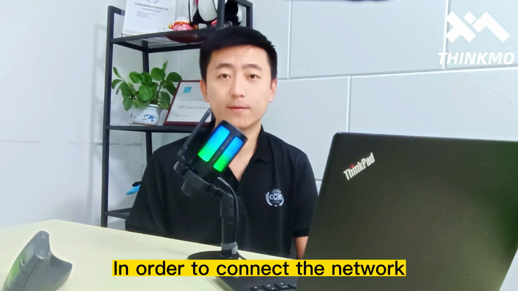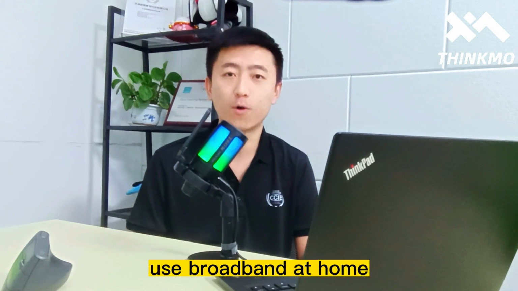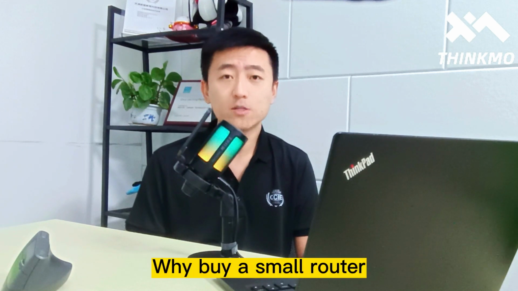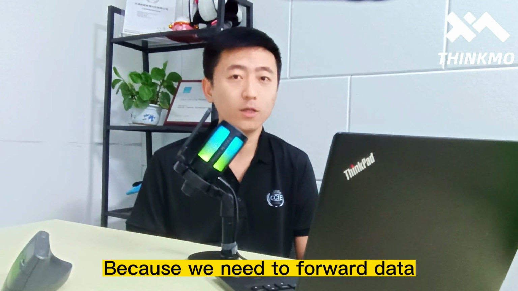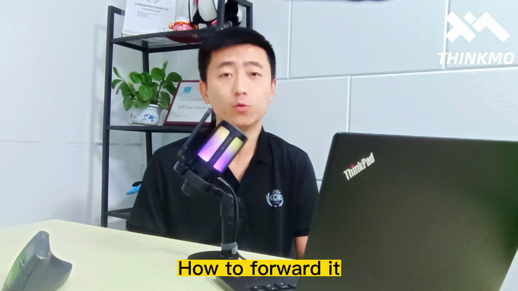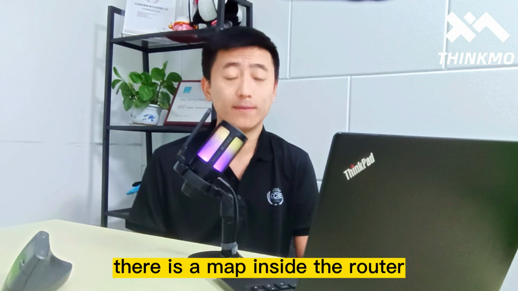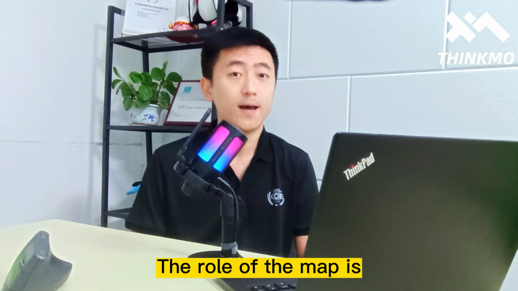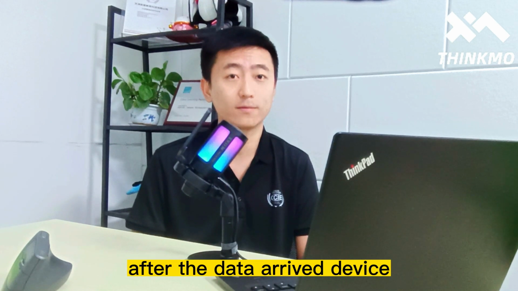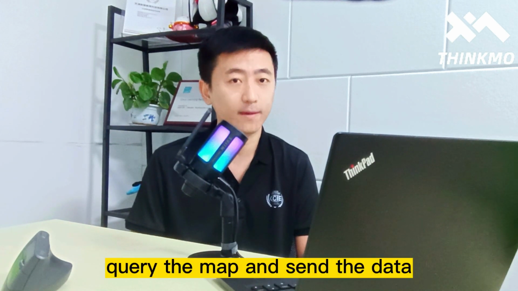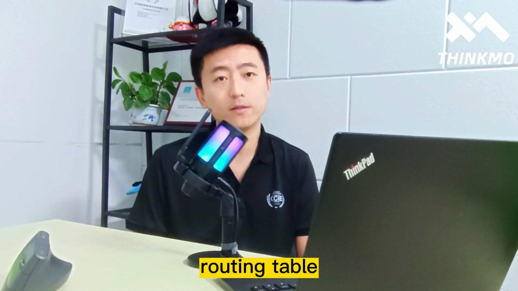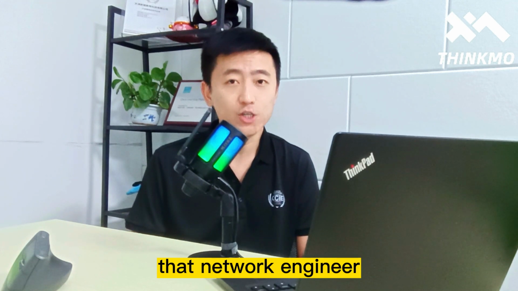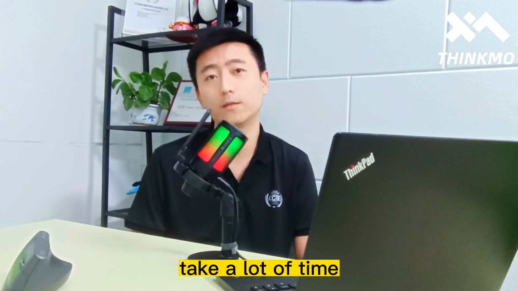In order to connect to the network, if you want to use broadband at home, you need to buy a small router. Why buy a small router? Because we need to forward data. How to forward it? In fact, there is a map inside the router. The role of the map is, after the data arrives at the device, to look at the map and send the data. This map's name is routing table. Routing table is a technology that network engineers need to learn. It takes a lot of time.